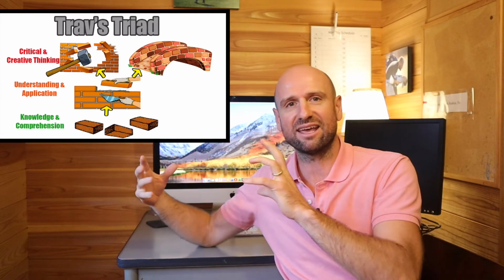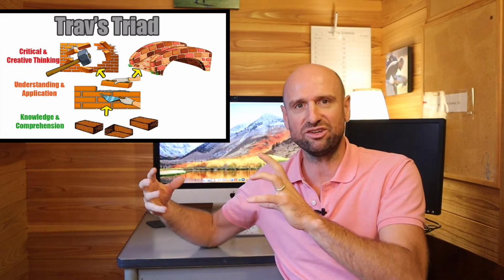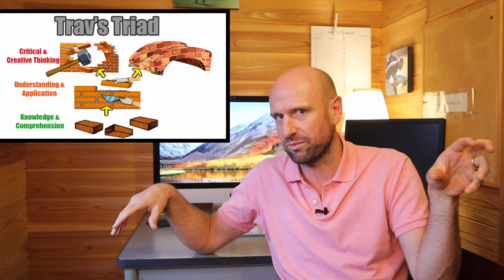So understanding and application is taking this knowledge and putting it together in response to some sort of question or problem. We have to make these connections between this information. For example, my son needs to know the individual sounds and letters, but it's not enough just to know the alphabet. He then has to be able to string those together to make words. And then you get the cat, cat. The three sounds make the word, and that's how you say cat.